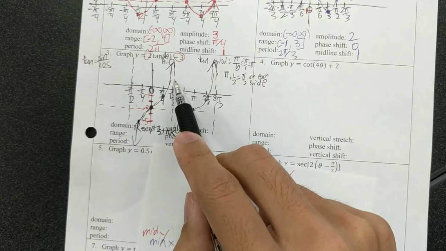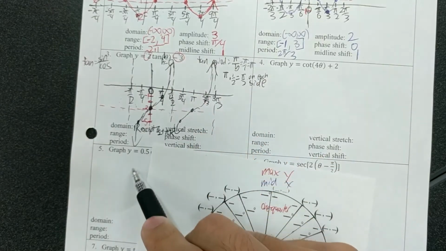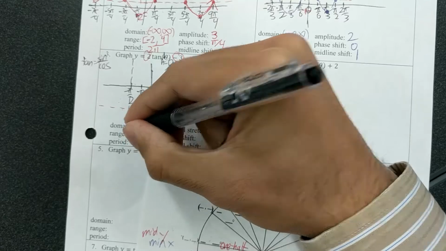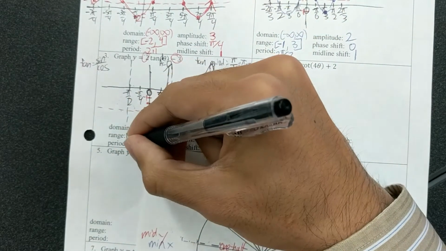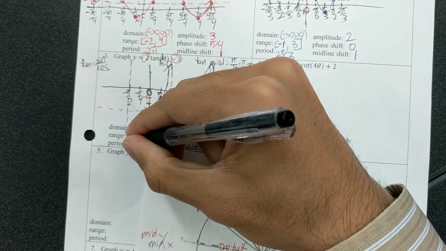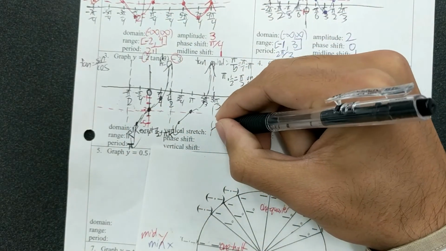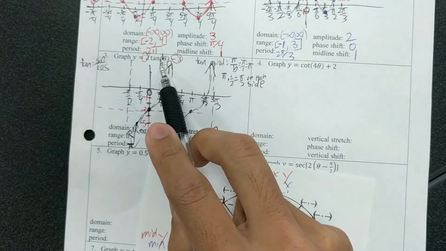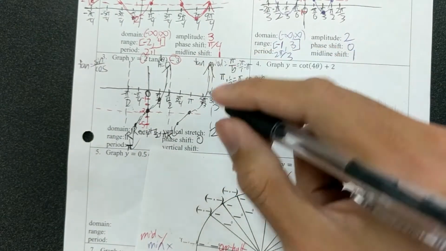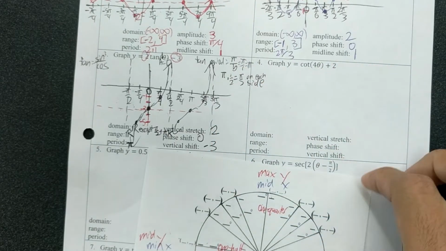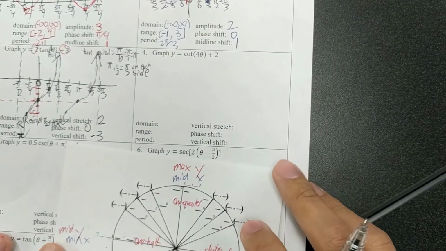Range, within each period, we can see that the values go up and downwards forever. So I'll just use the R. Period, we already calculated as pi. Vertical stretch is the a value, so 2. Phase shift would be the h value, which we said was 0. And vertical shift, the k value, -3. Okay, cotangent.